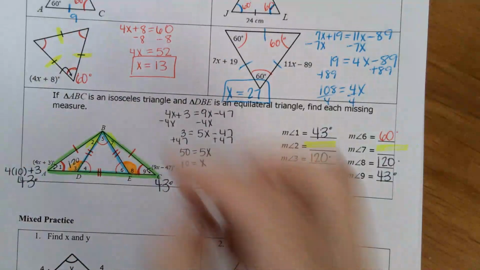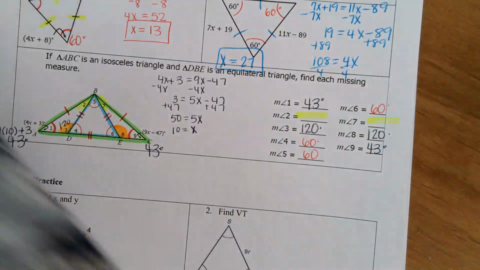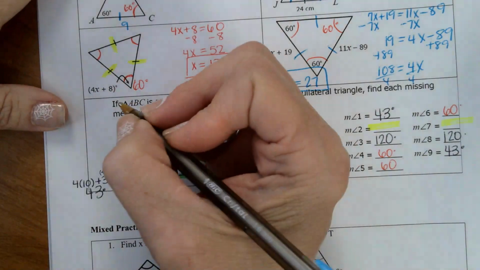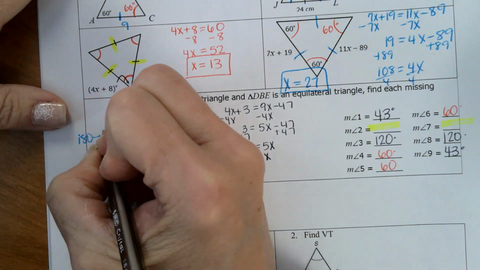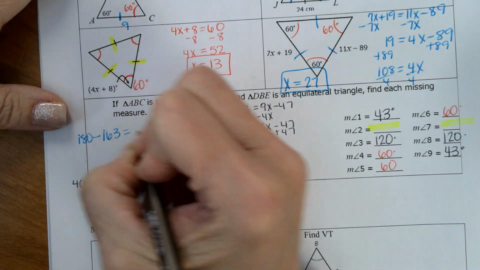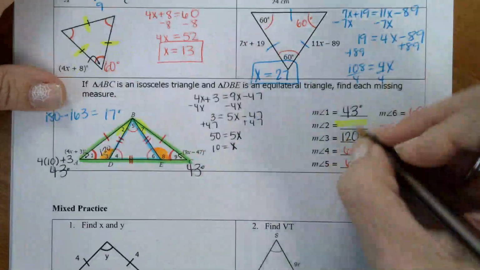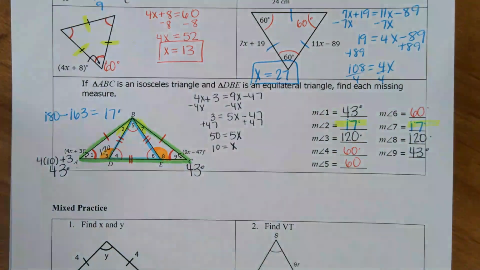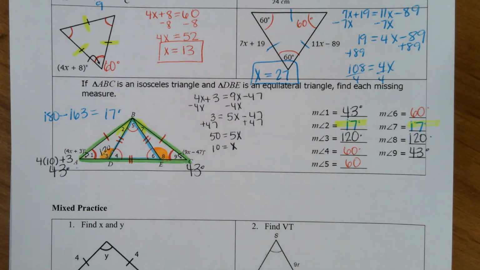Okay, well what is 120 plus 43? 163, which means 17. 180 minus 163 is 17. So how much is angle 7? 17. How much is angle 2? 17. Okay. All right.